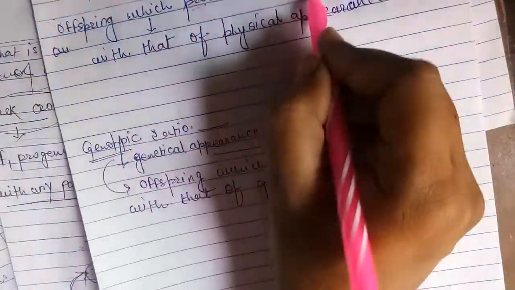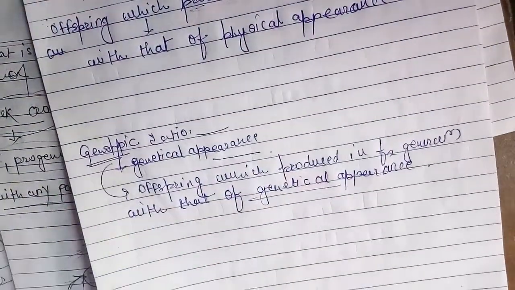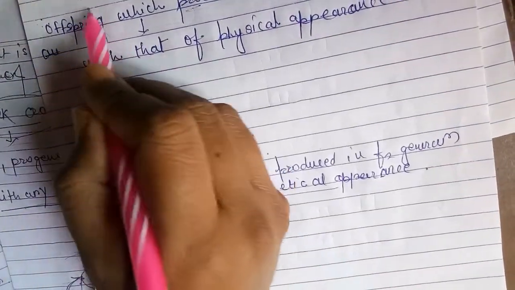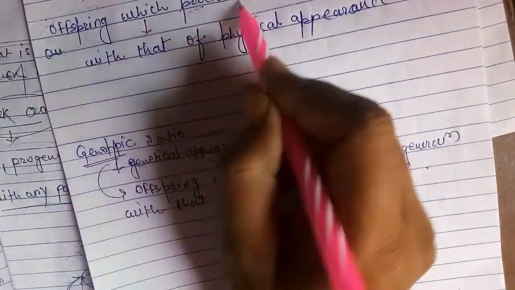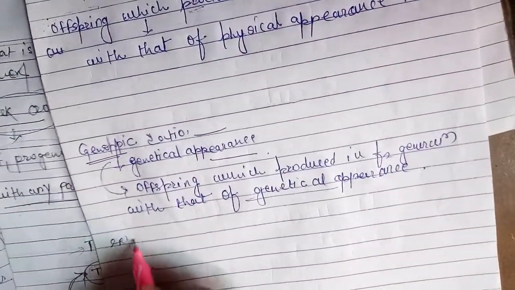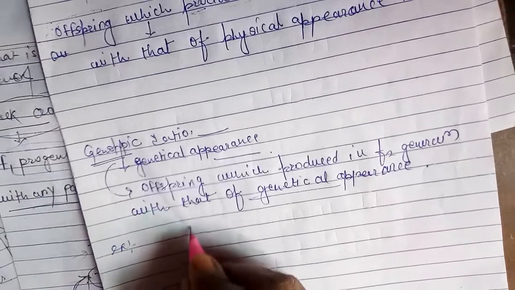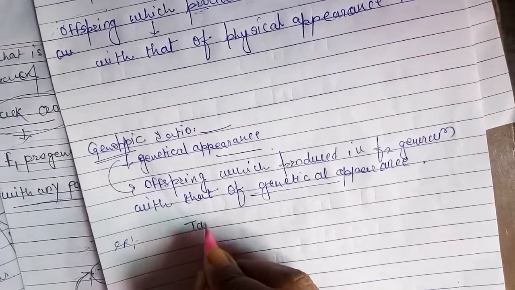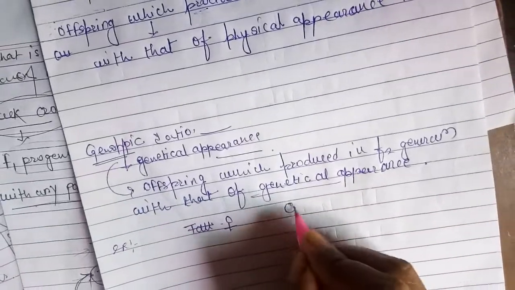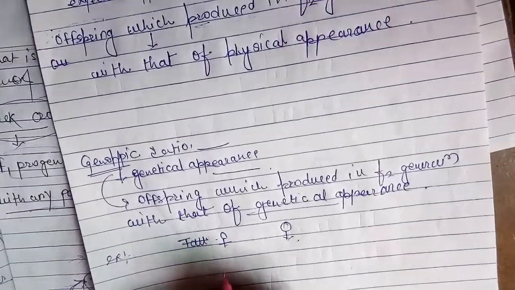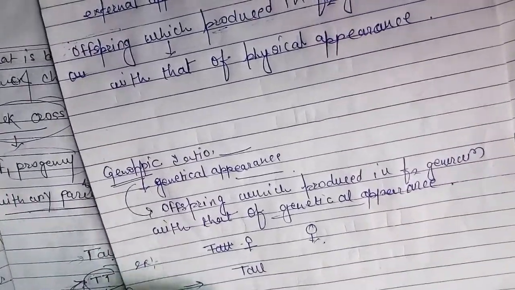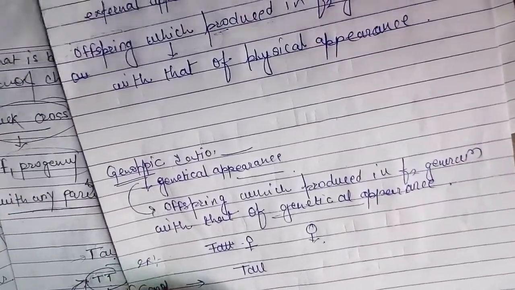Here comes the physical appearance and here comes the genetical appearance. That is, the phenotypic ratio is the ratio of offspring produced in the F2 generation. So for example, when we discuss an example, we take the parents, the male parent and the female parent, and tall is one of the phenotypes.